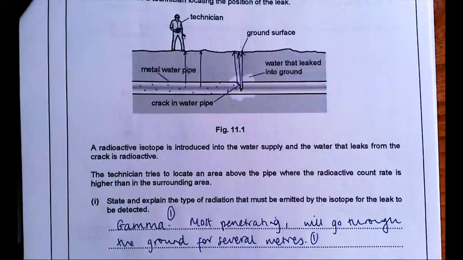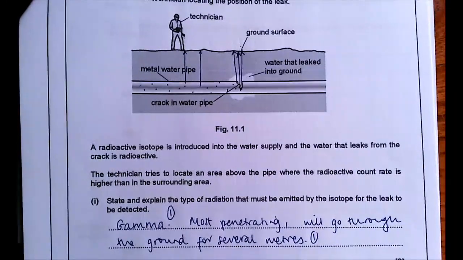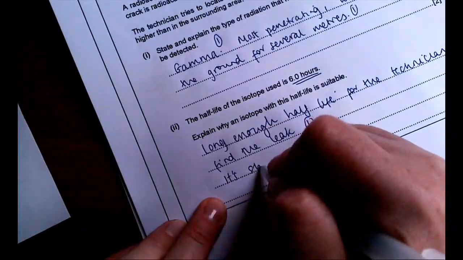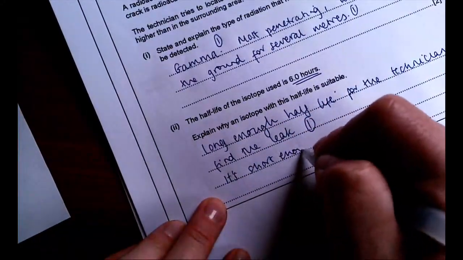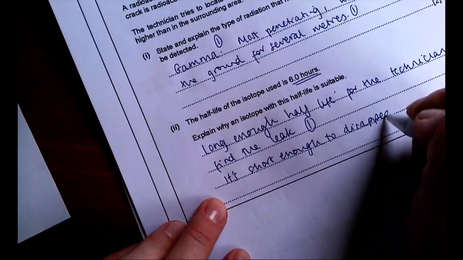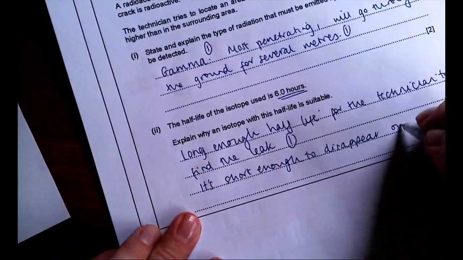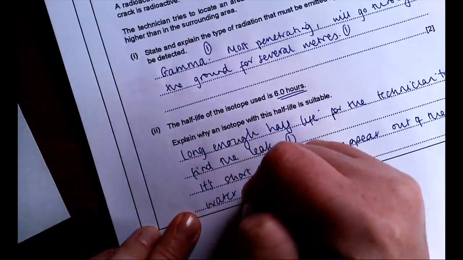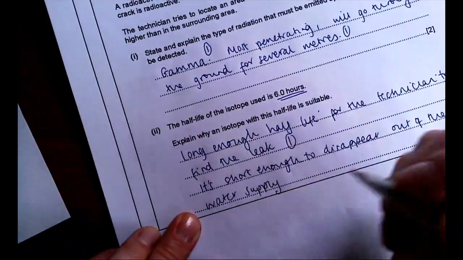He might need quite a while. We don't know how long that water pipe is. It's also short enough to disappear out of the water supply quickly.